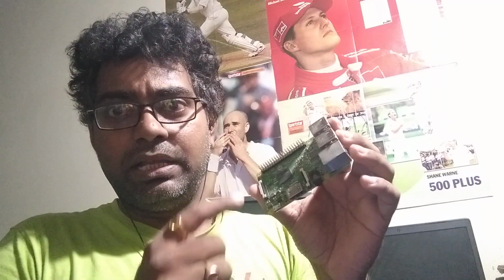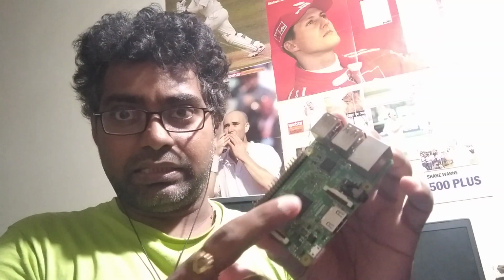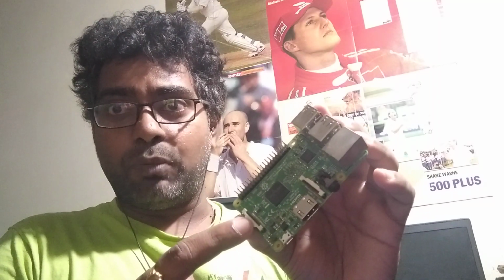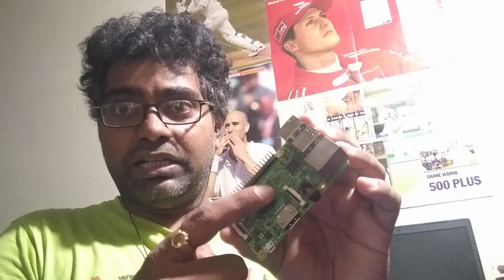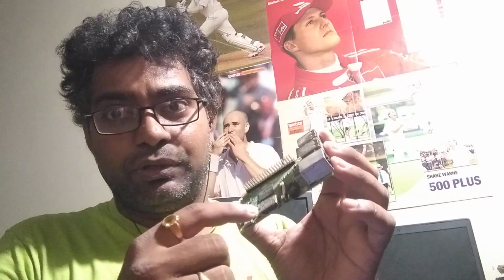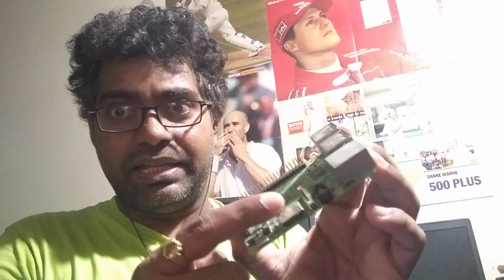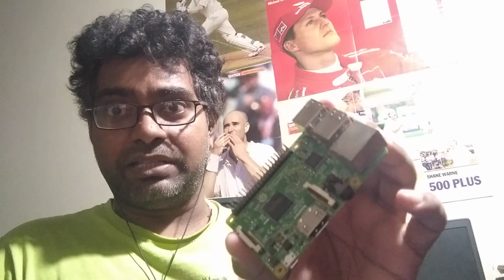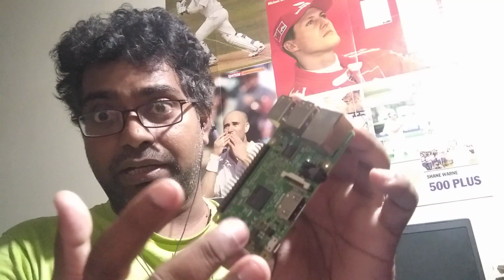Then there are two white connectors, FPC based connectors. These are the camera module and display module connectors, provided for camera and display interfacing, the analog display interfacing. And the connector you see here is the HDMI port, so you can connect HDMI displays, the PC monitors, over here.